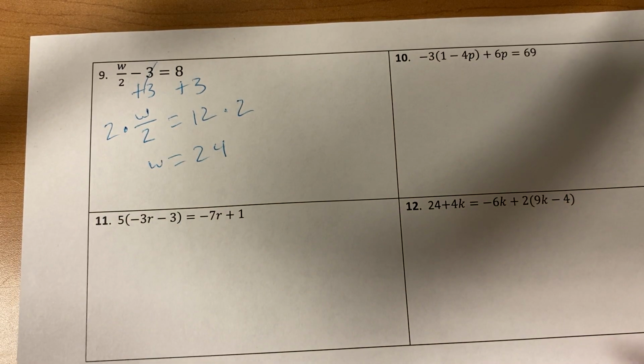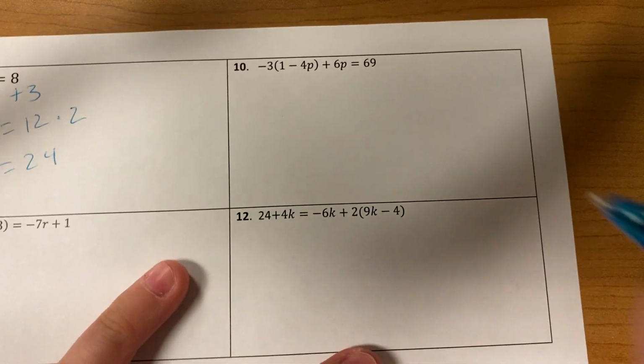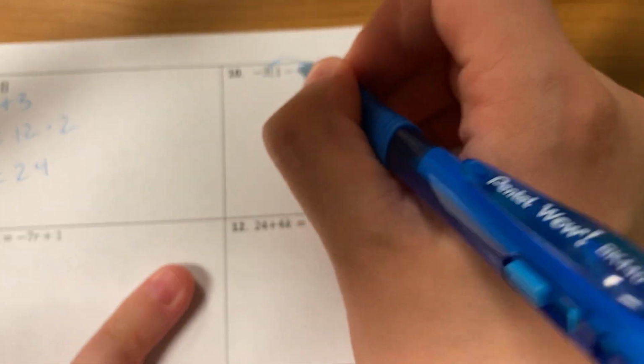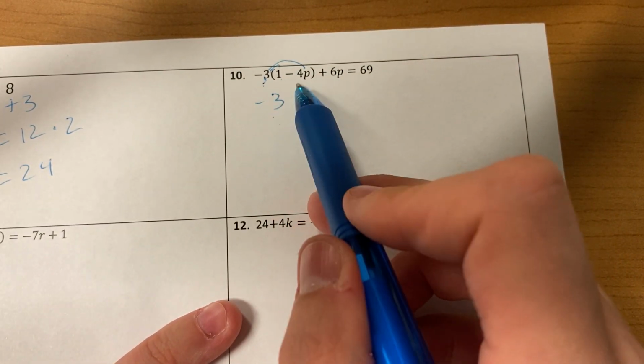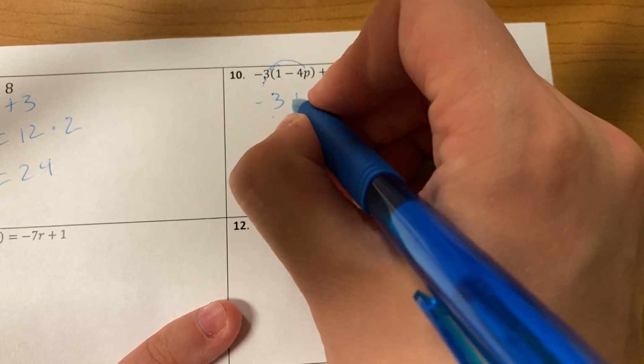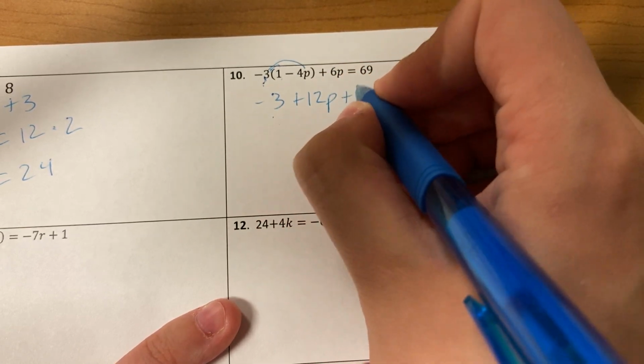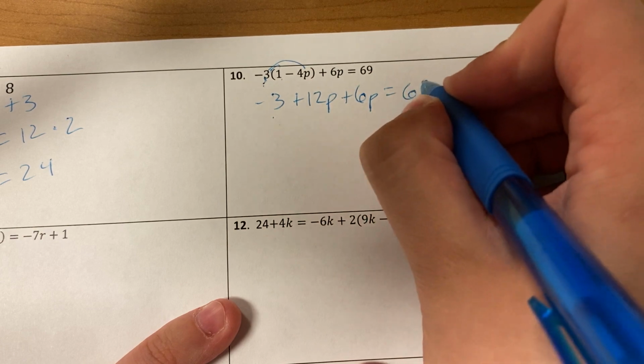Okay, and I'm going to go by these real quick, but if you need me to kind of work through them slower, you can come see me. That'll work. All right, let's move on to number 10. When we have parentheses, we're going to distribute first. So we get -3. Sorry. -3 times 1 is -3. -3 times -4 is +12. Plus 6p is equal to 69.